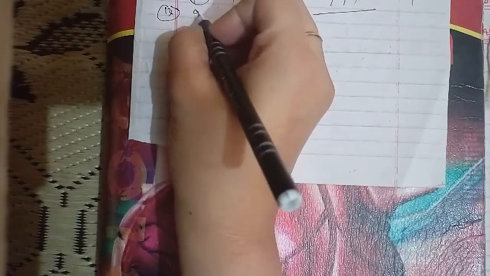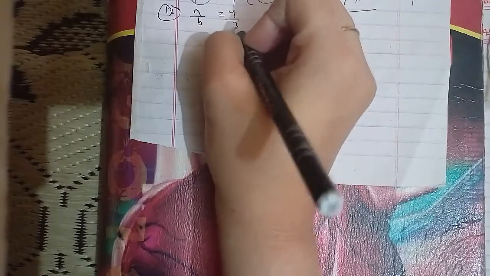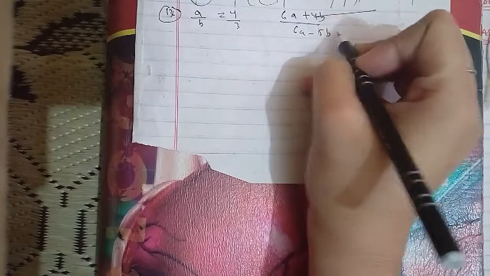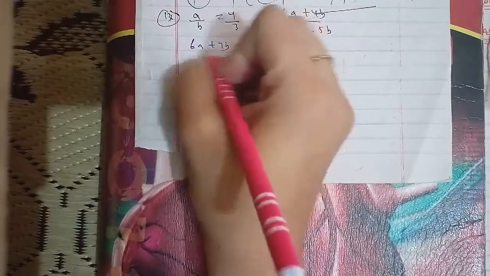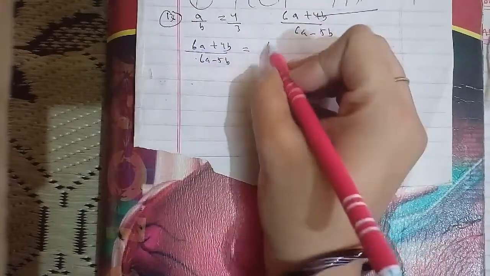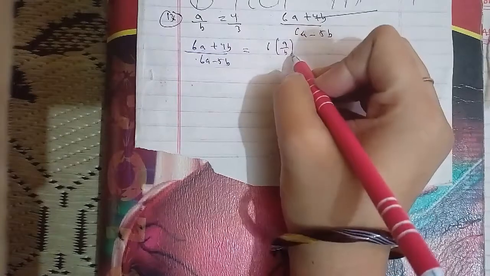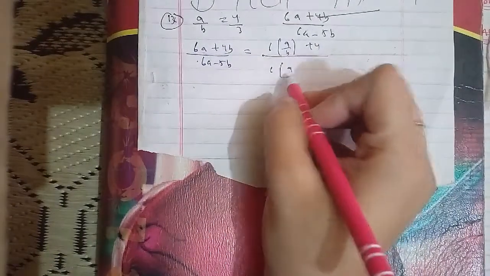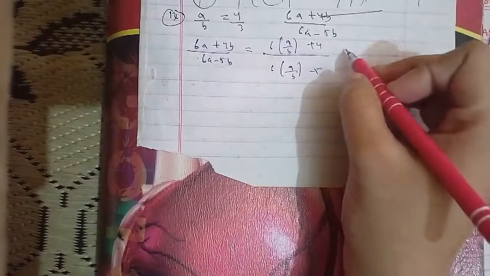6a plus 4b upon 6a minus 5b equals 6a upon b plus 4 upon 6a upon b minus 5, which equals 6 into 4 upon 3 plus 4 upon 6 into 4 by 3 minus 5, which equals 8 plus 4 upon 8 minus 5. 8 plus 4 is 12, and 8 minus 5 is 3. 3 ones are 3, 3 fours are 12. The answer is 4 here.